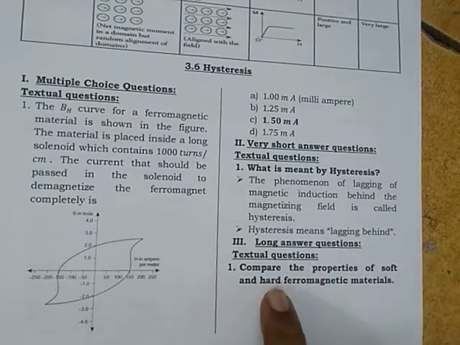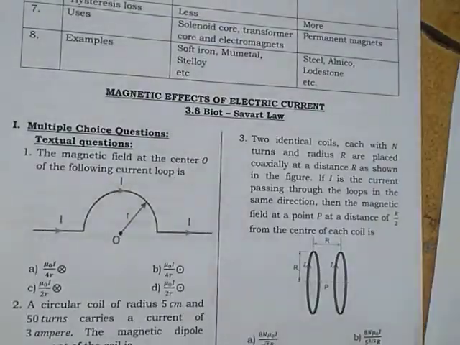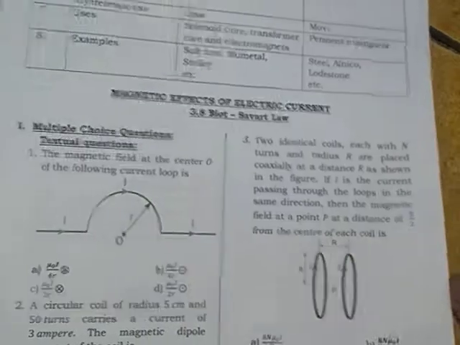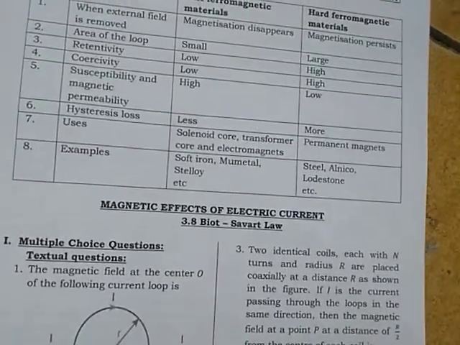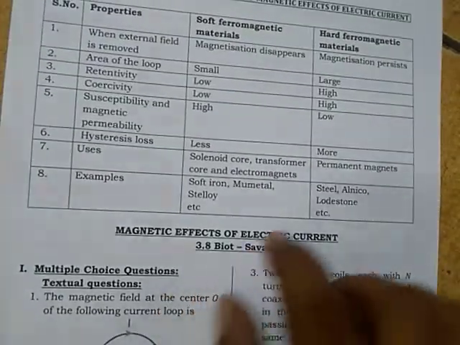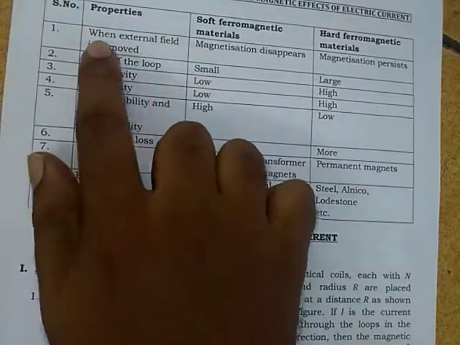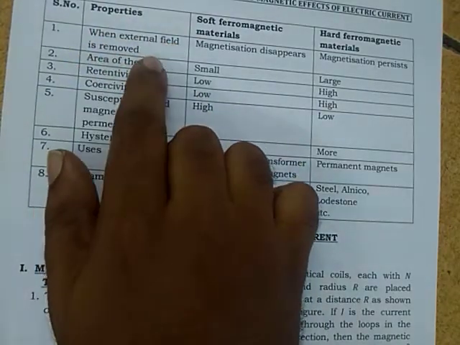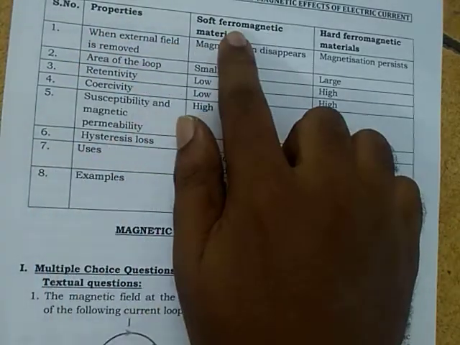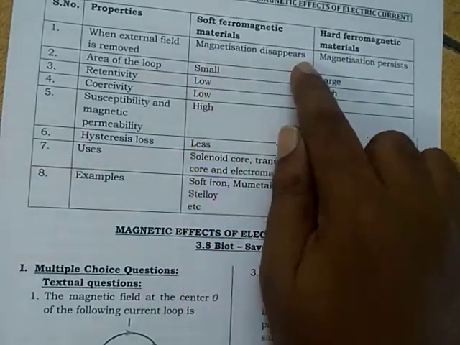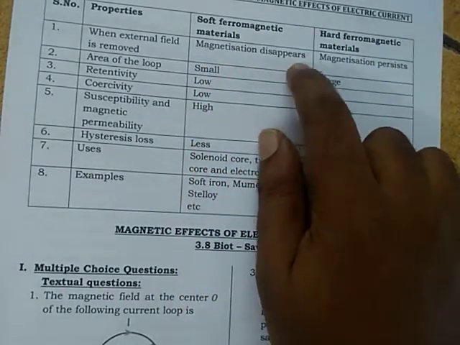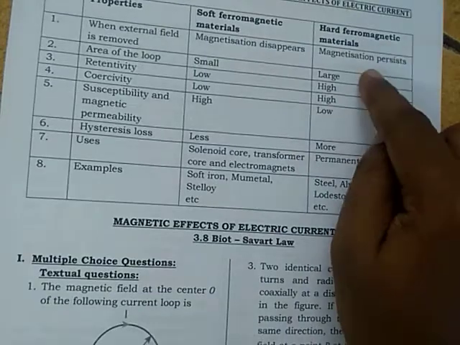Then compare the properties of soft and hard ferromagnetic material. First let me see the properties. When the external field is removed, in soft material the magnetization disappears, it will be gone, but in hard material it persists.